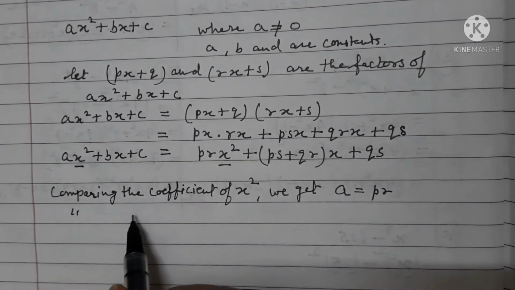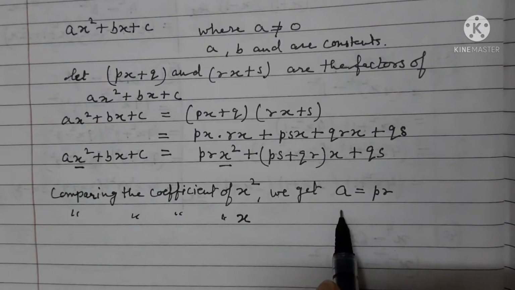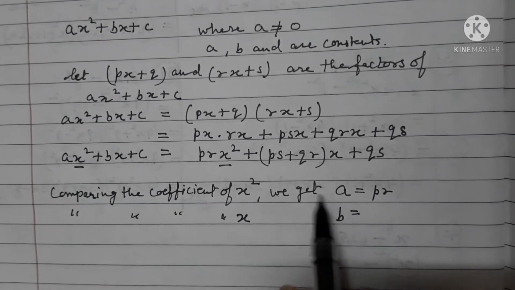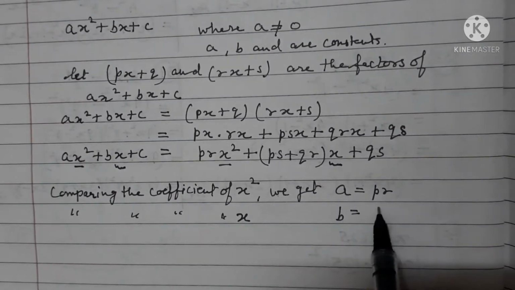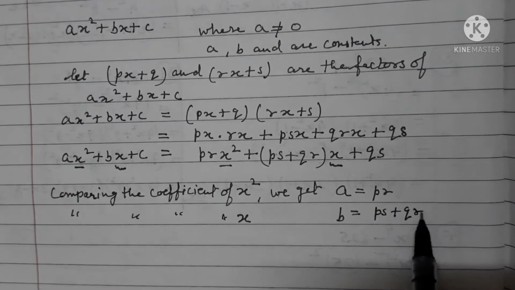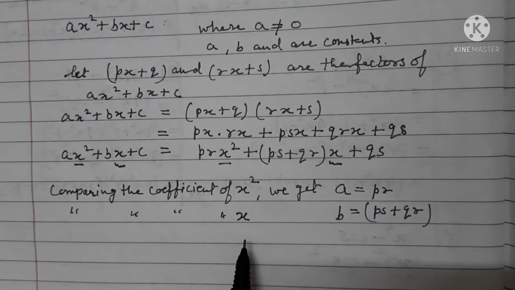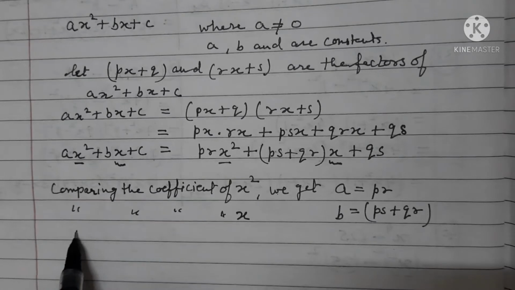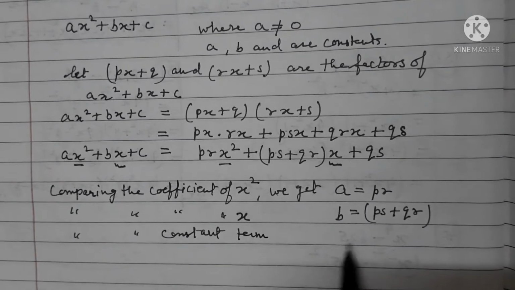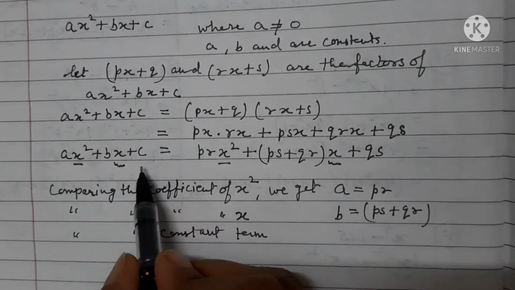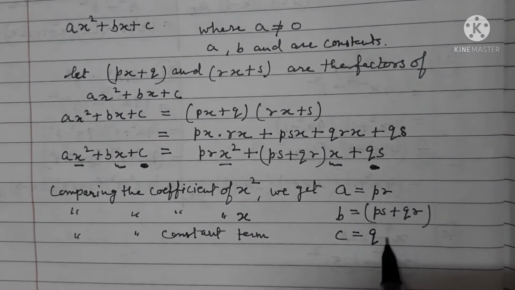Now comparing the coefficient of x, we get b is equal to ps plus qr. Write down ps plus qr. Third is the constant term. So comparing the constant term, you will get c is equal to qs.